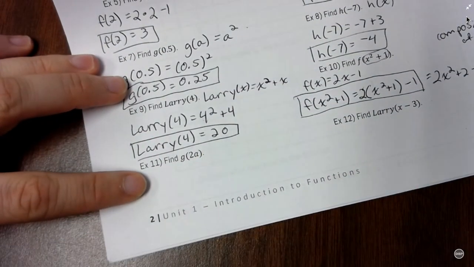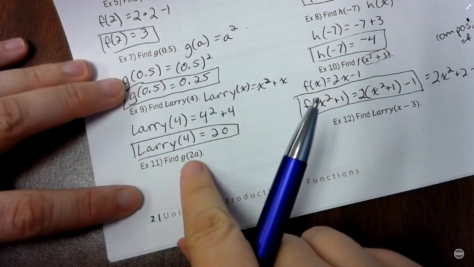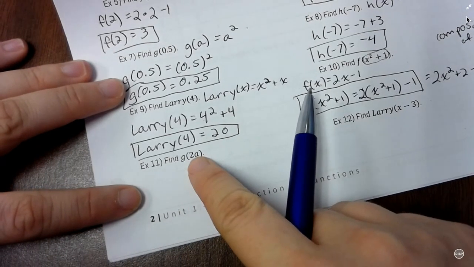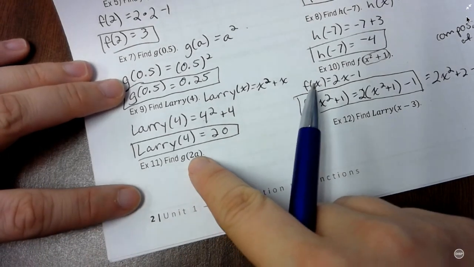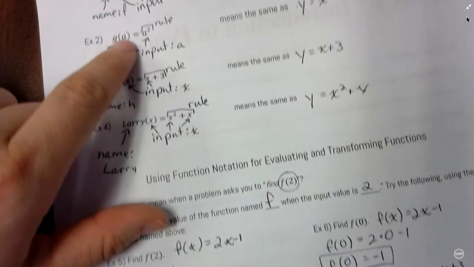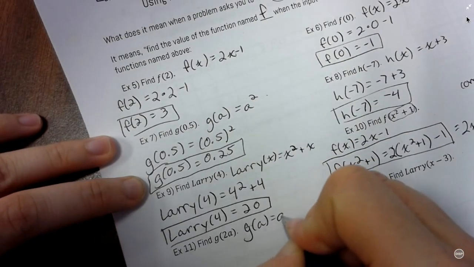Number 11. So we're going to do kind of the same thing here. We're going to compose these two functions. So we have rule G, and we have this other rule 2a. So we're going to be replacing a with 2a. So let me go find rule G. What's it look like? Oh, it's a squared. So I'm going to jot down G of a equals a squared.